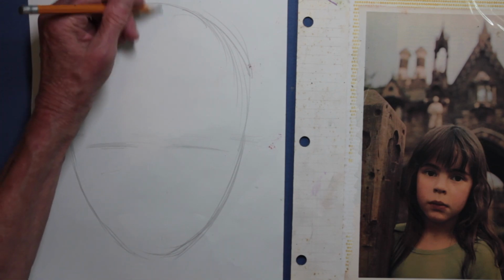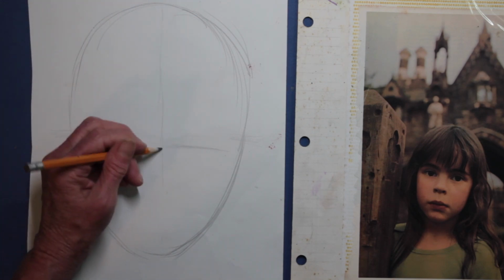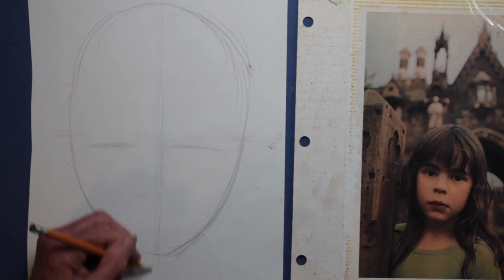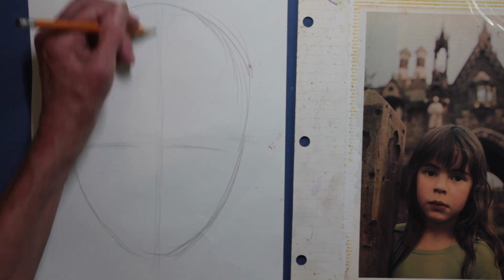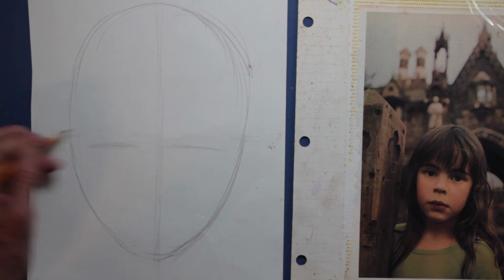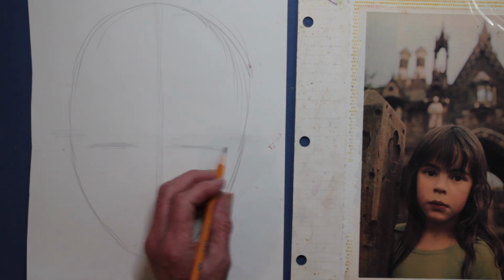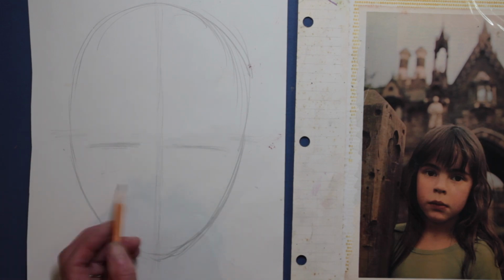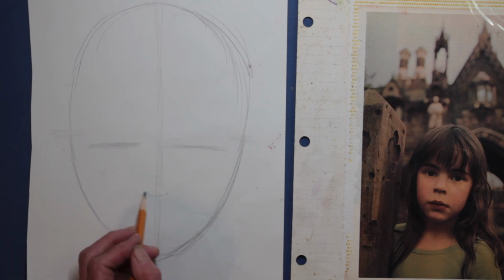This is that center line. It gives you a good idea about how to get your features lined up so your nose isn't off to the side of your face. And here's where the eyes will be located. And if you remember, eyes are about one eye apart. The nose will come into this area. The mouth will come into this area.